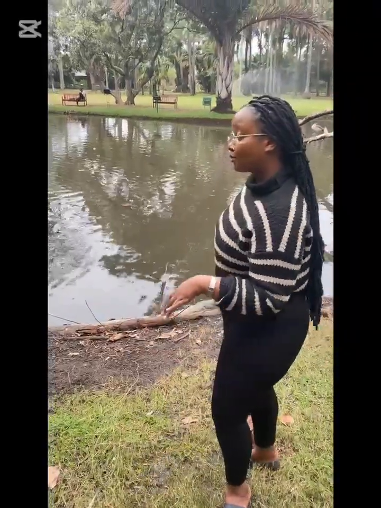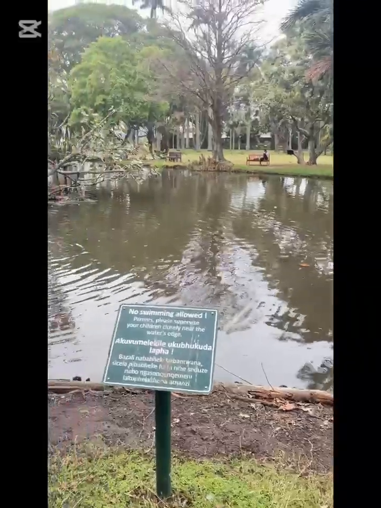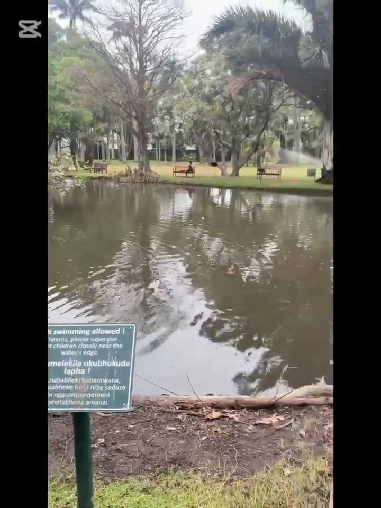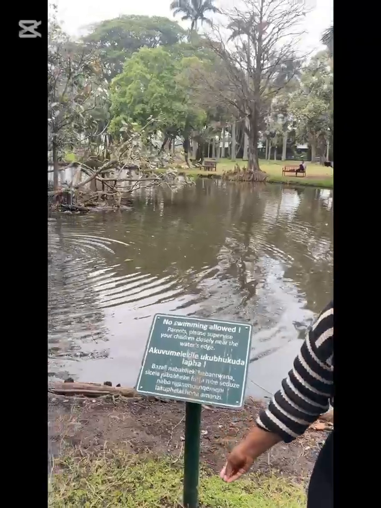This wetland is considered a marsh because, number one, it has shallow standing water. As you can see, the water is very deep, typical of marshes. Aquatic vegetation as well. Earlier in our video, as we started, we noticed that there were water lilies floating on the surface, and this is where we classify this as a marsh.